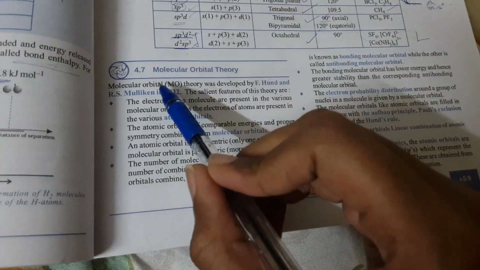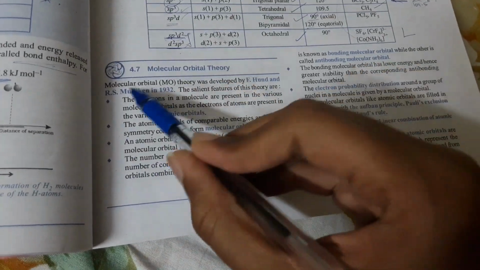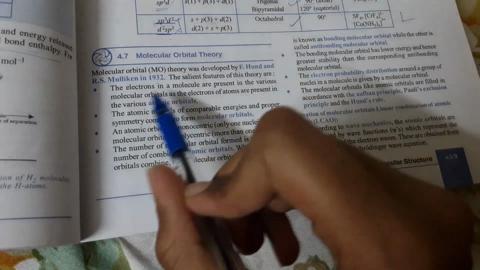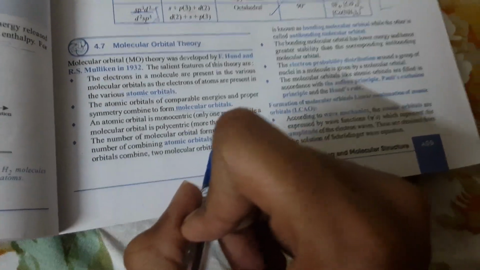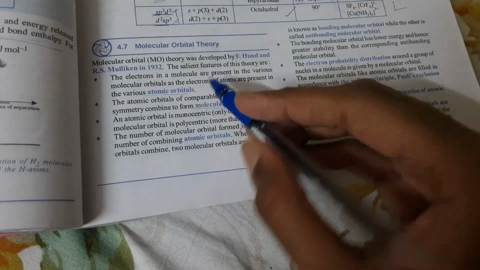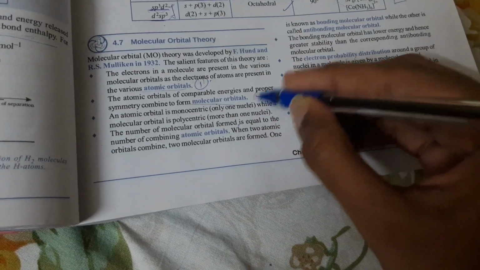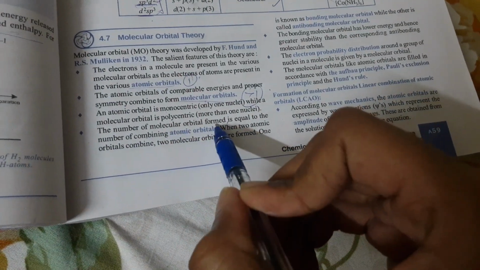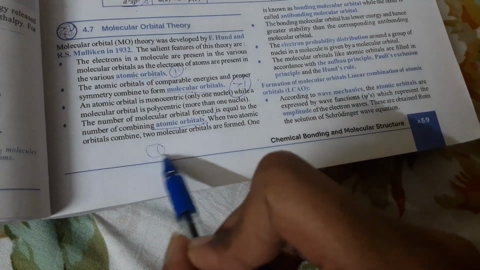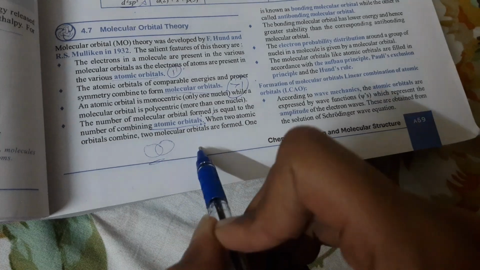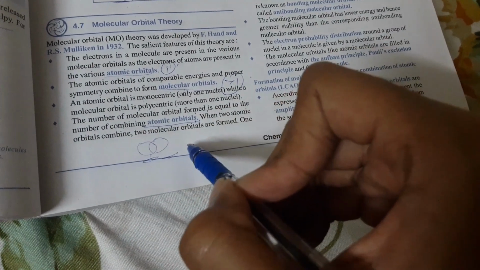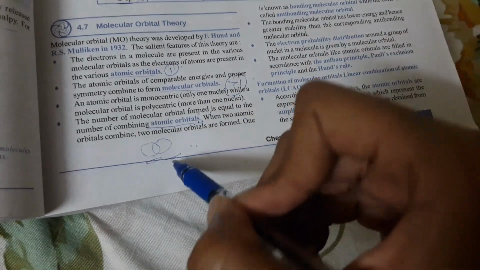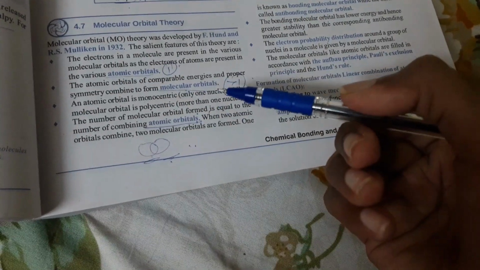Now there is also another theory called molecular orbital theory, which was developed by Mulliken and Hund. Basically the electrons are present in many orbitals called atomic orbitals. These atomic orbitals will combine to form molecular orbitals. An atomic orbital has one nucleus, but a molecular orbital has more than one nucleus, and the number of molecular orbitals formed is equal to the number of atomic orbitals combined. So you take two atomic orbitals and combine them. How many molecular orbitals will be formed? Two. One will be bonding, the other anti-bonding. The bonding one will have lower energy and higher stability.